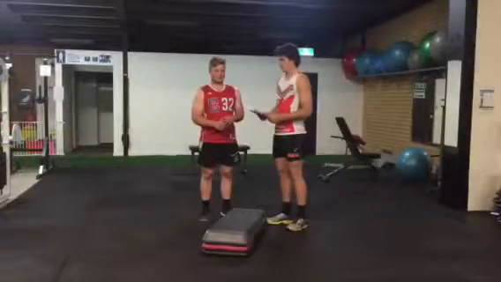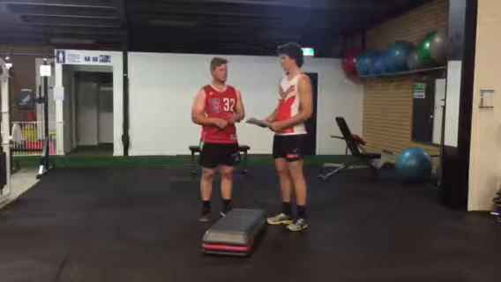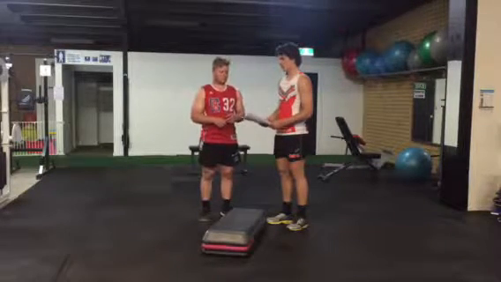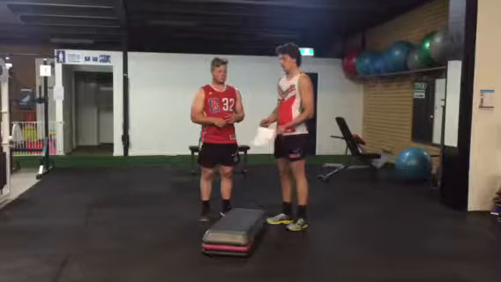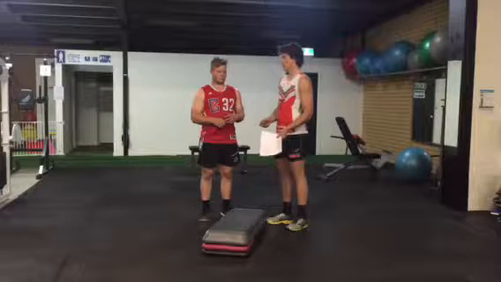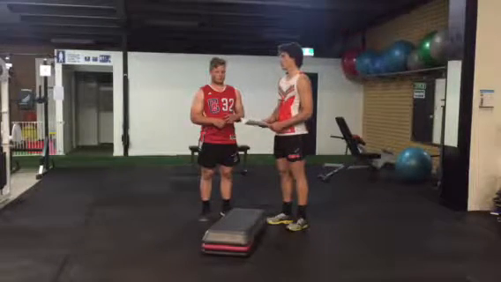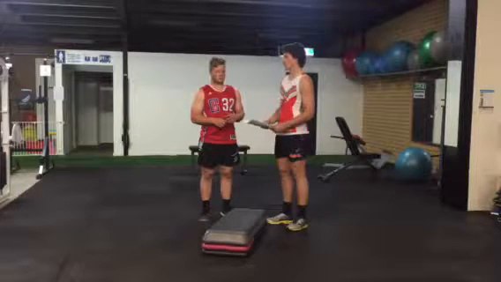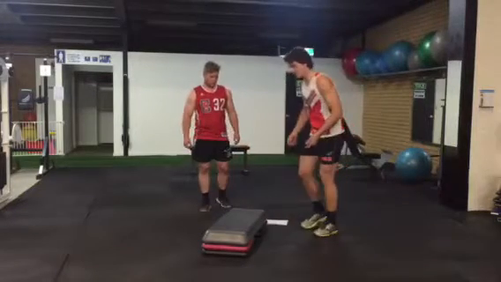Alrighty, so moving on to our last exercise now, we're going to be doing some step ups and step downs. So we're going to be changing the ratio, and for this exercise we're going to be doing the ratio at 5 to 10. So you'll be doing 5 step ups and downs at a low to moderate tempo, and then we're going to bump it up for 10 step ups and step downs at high intensity, right? So I'll just demonstrate what a step up and a step down is, alright?